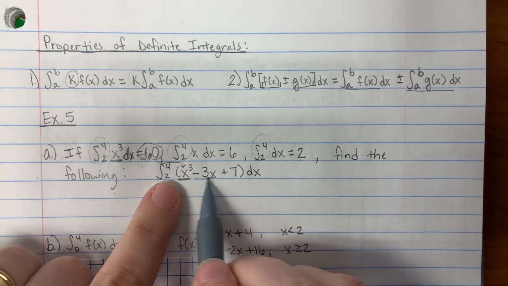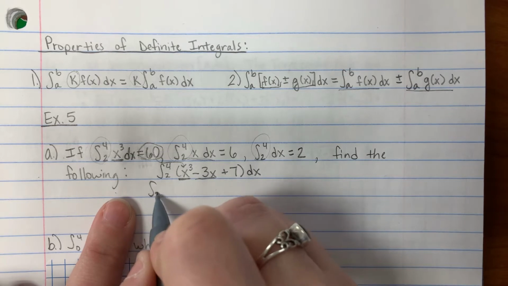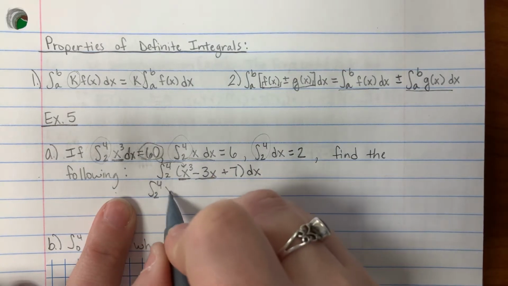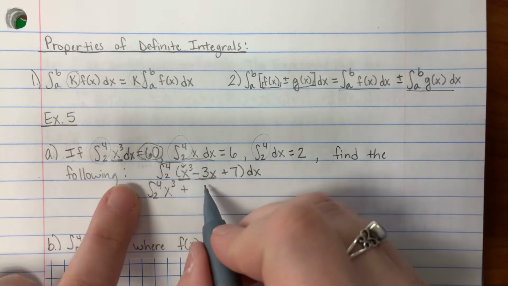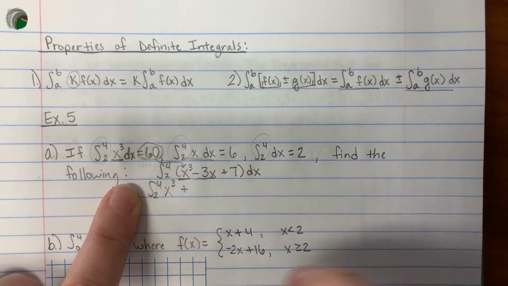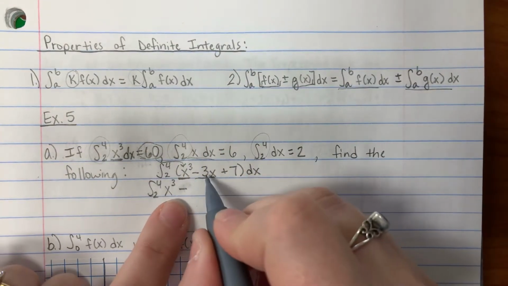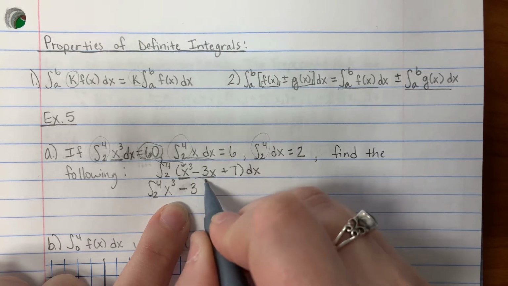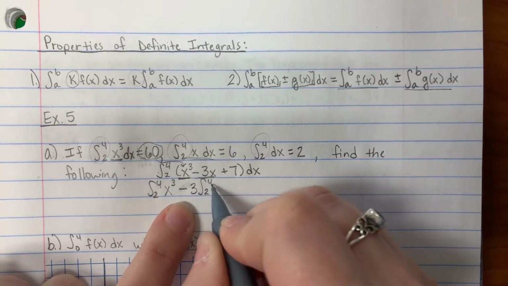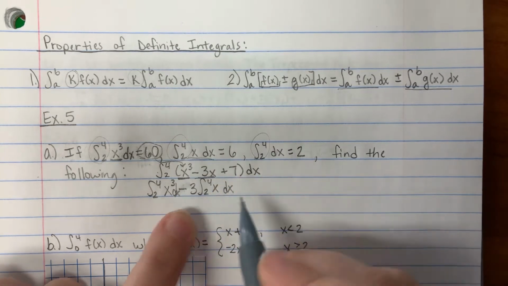This one is very similar to this one. So let me go ahead and separate these up. My first one is x to the third. I have it exactly right there. My second one is actually minus 3 times x. I could rewrite that as 3 times the integral of x dx. I forgot my dx on that one.